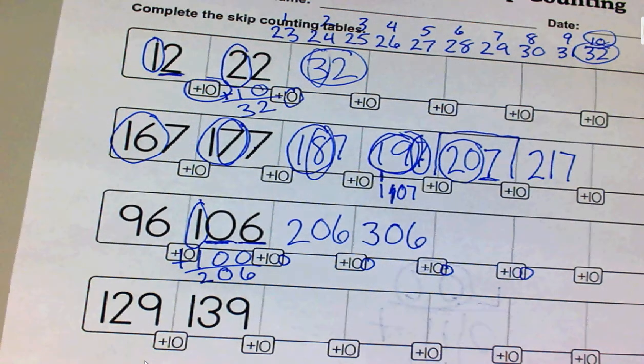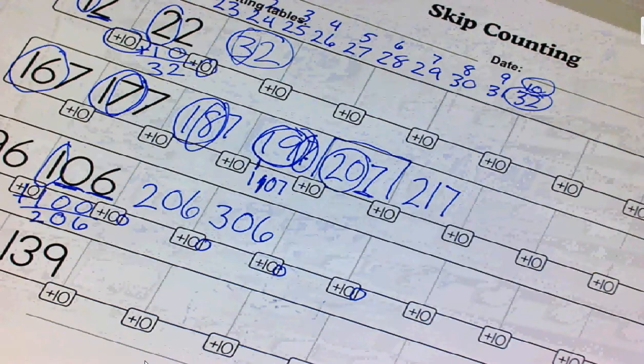Hope this made it a little bit easier. We'll talk about more. Once you get advanced, we'll start doing 2s, 3s, 4s. It's a lot different than counting by ones, but if you stay with it, you'll get it.